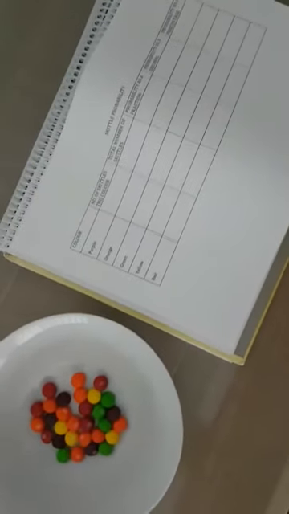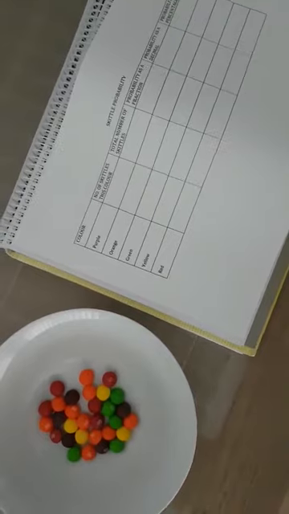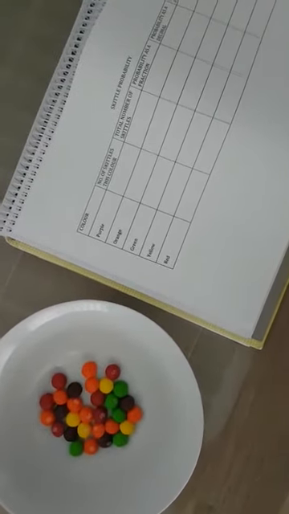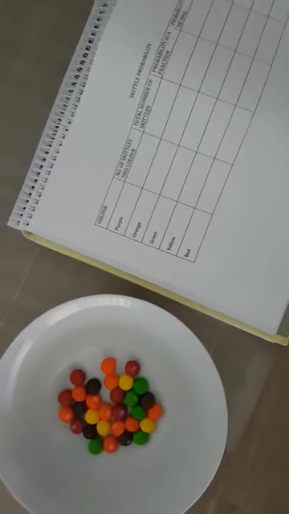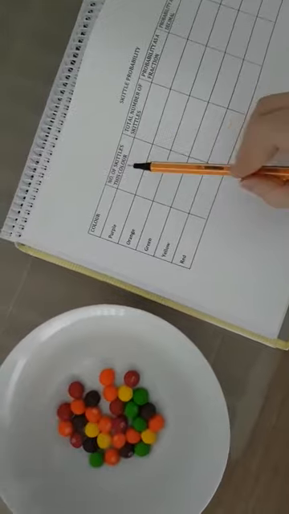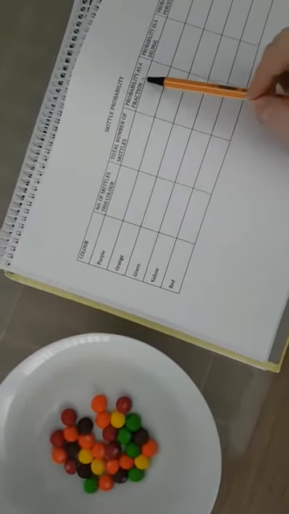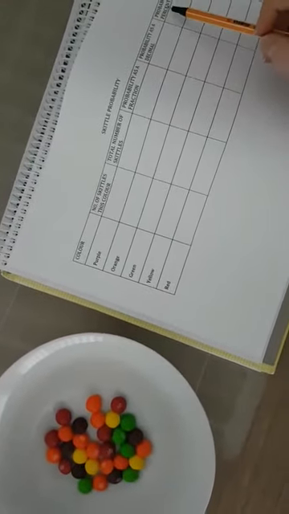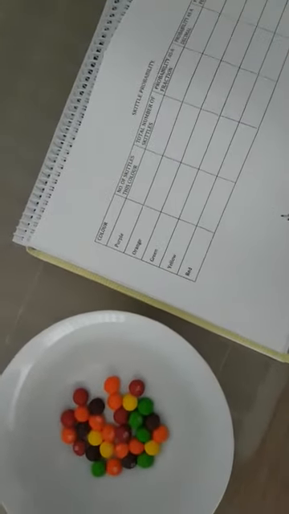Hi everybody, today we're going to be playing a Skittle probability activity. So we'll be finding the likelihood, or the probability, of choosing a colour of Skittle from the whole collection of Skittles. So we have the number of Skittles of this colour in our table, total number of Skittles, probability as a fraction, probability as a decimal, and probability as a percentage. So all of our data is going to go into this table.